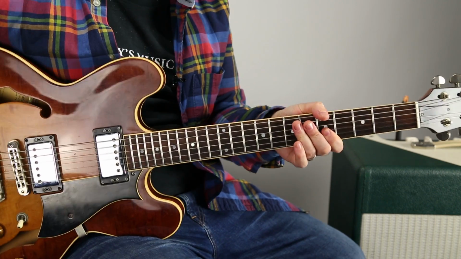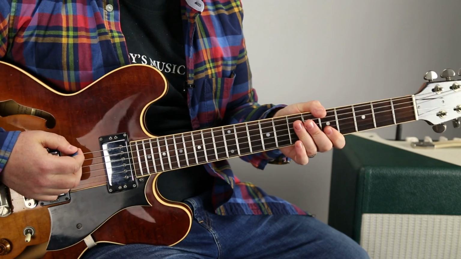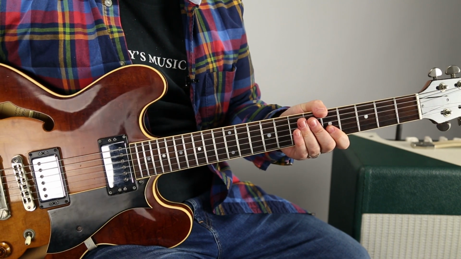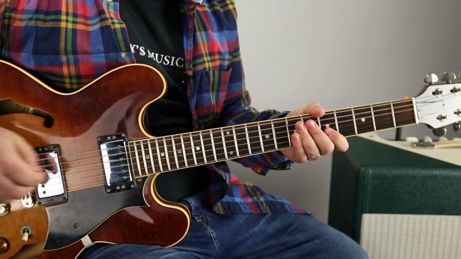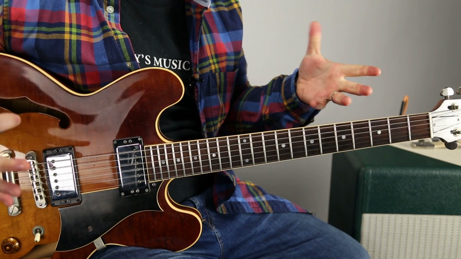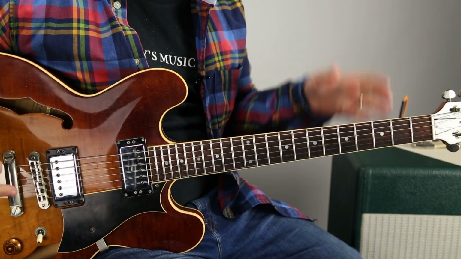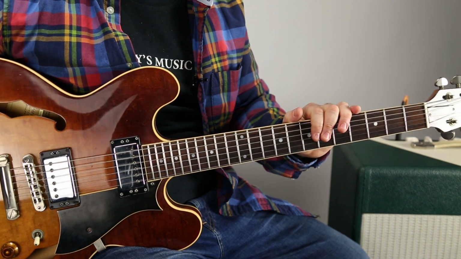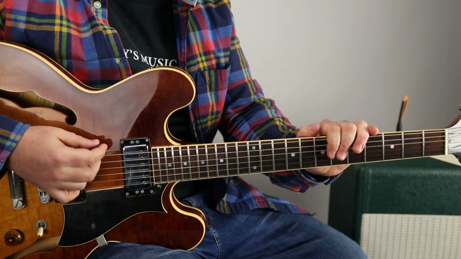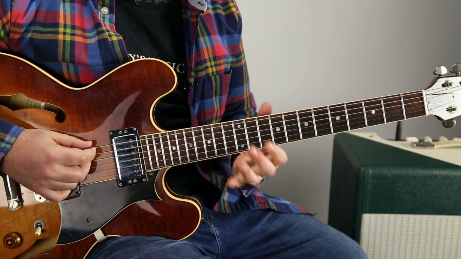So let me explain why that progression is Mixolydian. Mixolydian is the fifth mode of the major scale. So if we're talking theoretically about A Mixolydian, that means it's the fifth mode of the D major scale. Let me show you the D major scale.